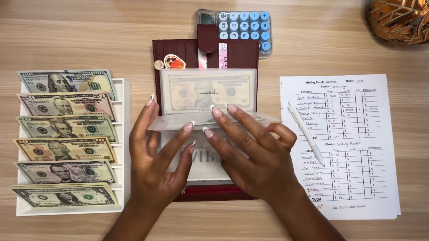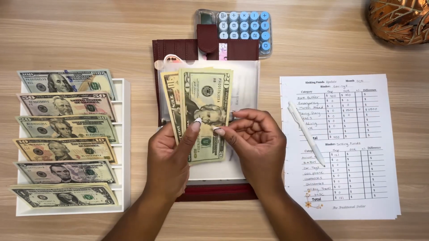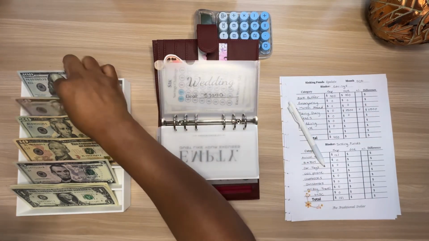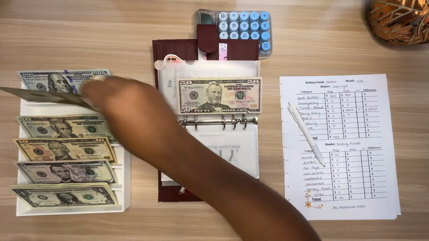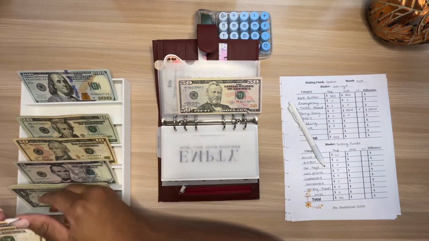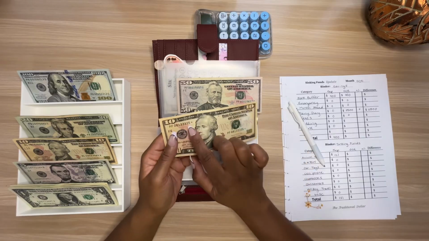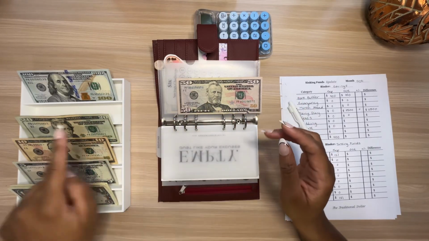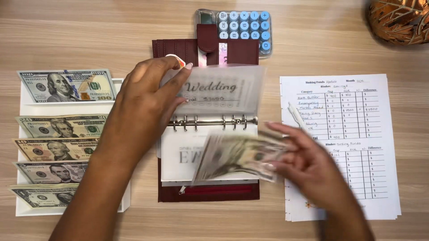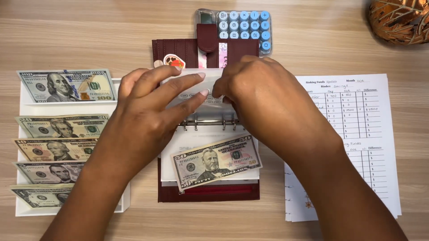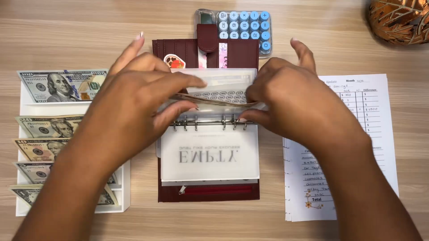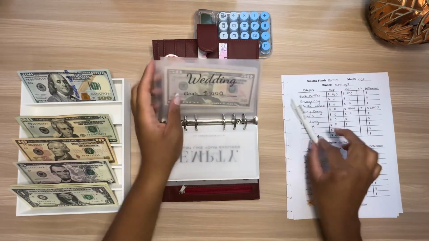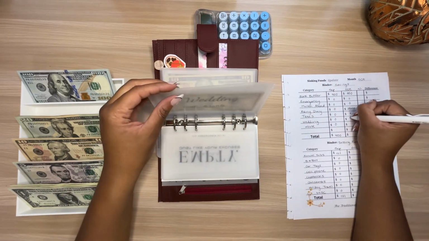For wedding, I think there's 50 in here. So 20, 40, 50. So I'll go ahead and condense that. Oh, this is a star note. But I am only collecting one of each denomination, and I already have a 10. So I'll probably just take that back to the bank, or maybe I'll put it in another envelope just so I don't spend it. But we have 50 in wedding right now.